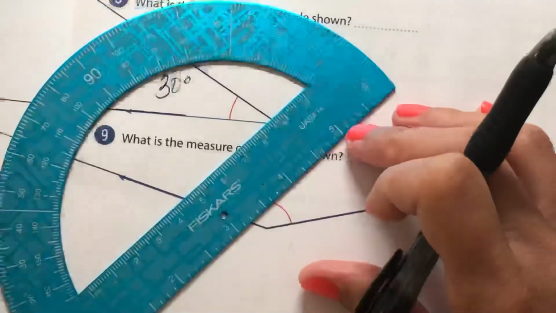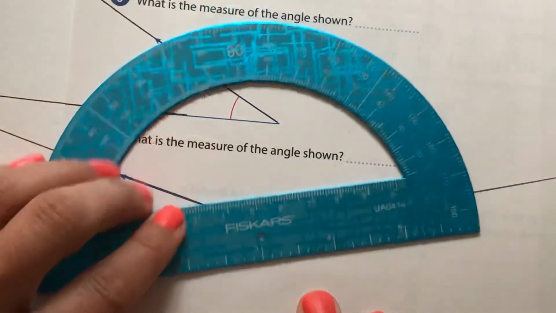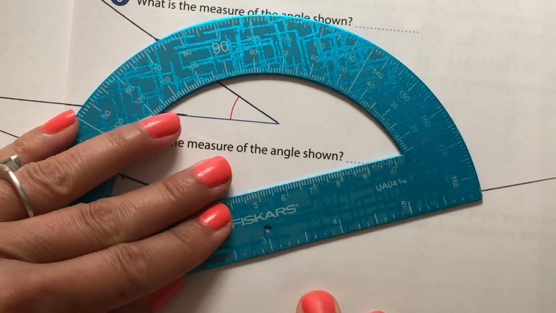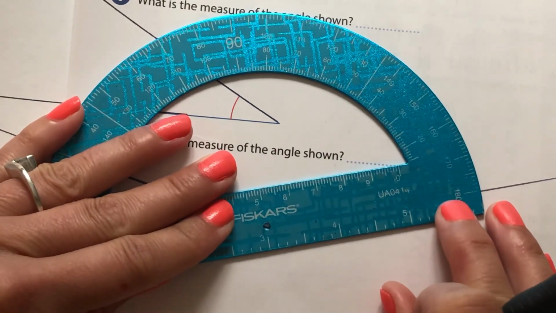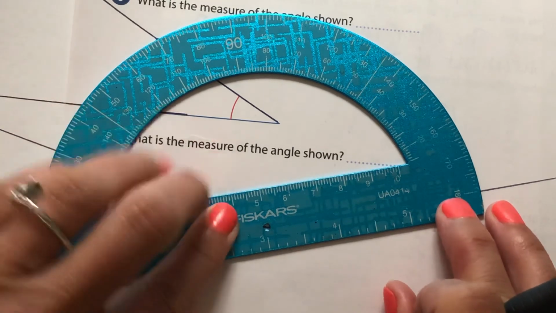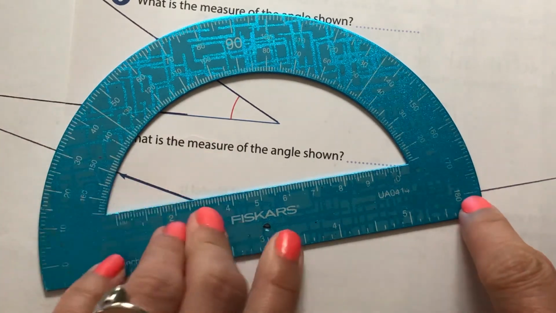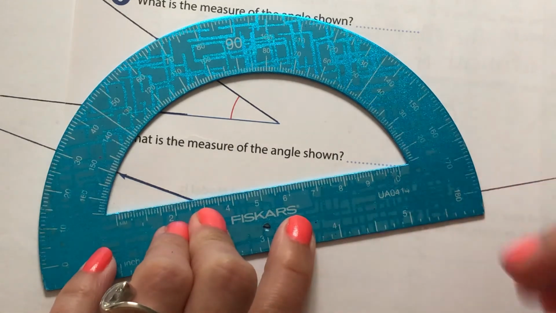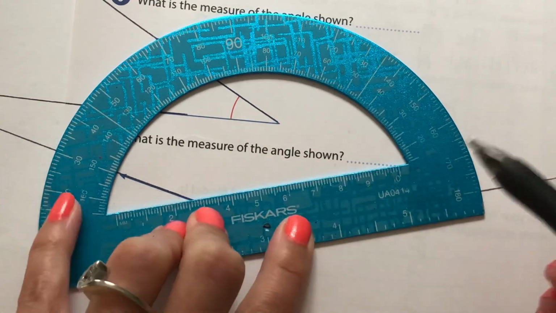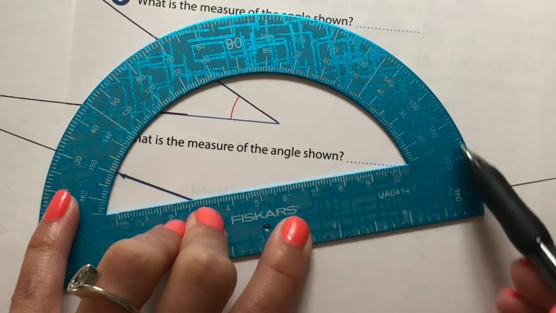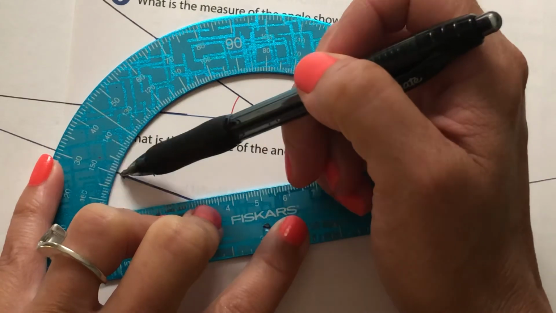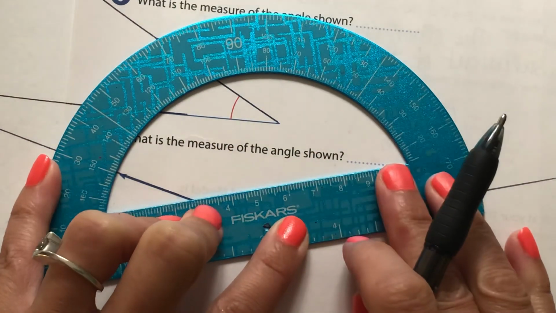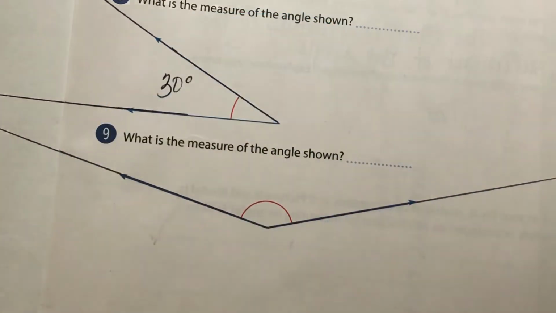Okay, so now I can line up my vertex. I see my vertex right there. And then the 180 has to go through because that's all I have on this side for me. I don't have a 0 as you would. And remember, we're open to the right, so we're going to use the inside numbers to measure this angle. So as I go around and I come to this line over here and I make sure I look at that inside number, it is 150 degrees. And so that is the measurement of my angle.